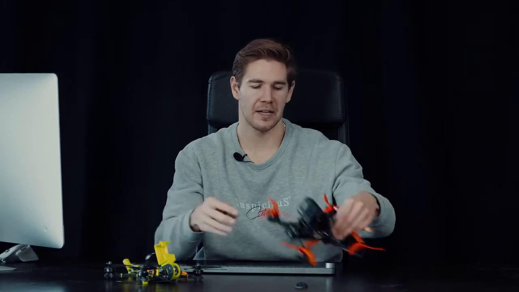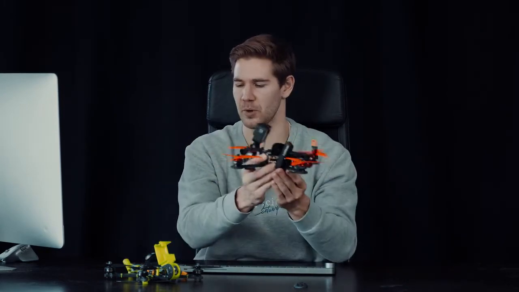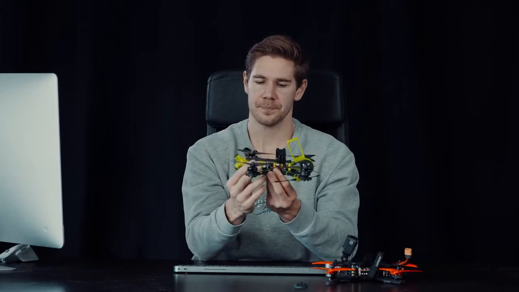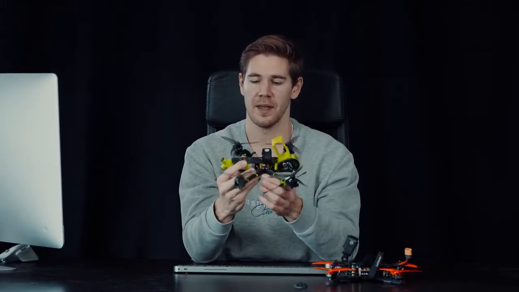But performance-wise, I haven't seen a big difference. I just prefer the Vista because it's so much lighter and also much smaller. If you look at how much space the Airunit needs, I just prefer the smaller one.